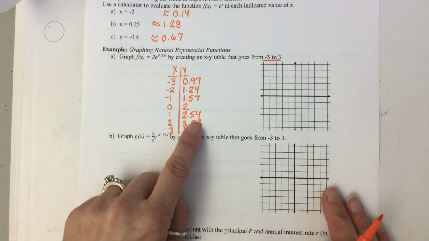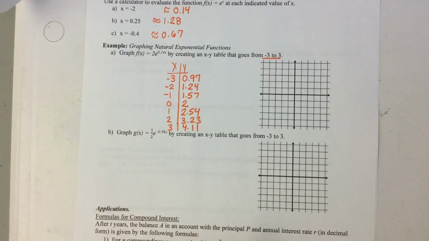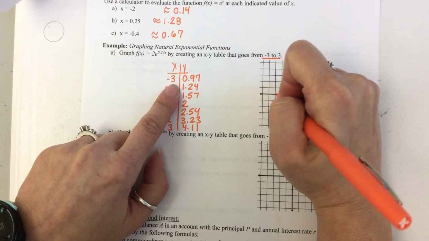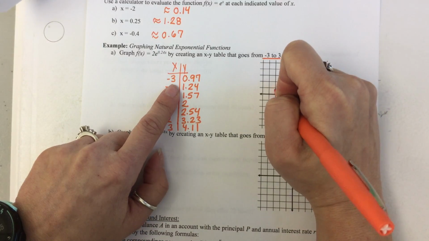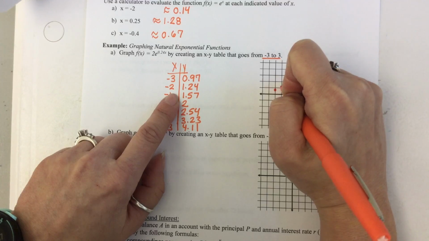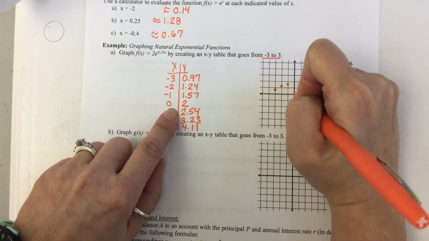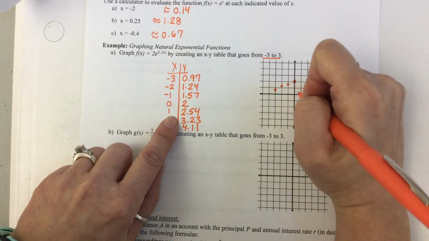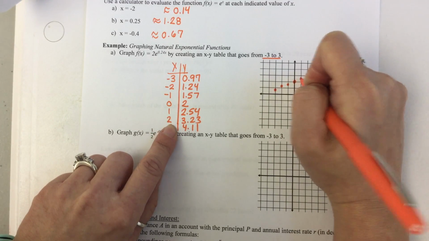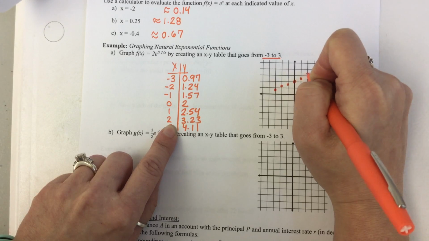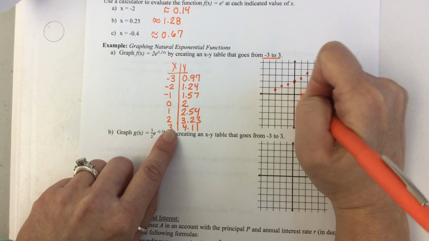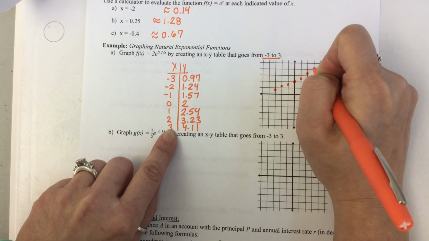Now when we graph it, we will see those exponential graph characteristics. If I go to the left 3, I go up almost 1 unit. Left 2 up 1 1/4. Left 1 up 1 1/2. Ooh, 0, we jumped up to 2. 1, we're at 2 1/2. 2, we're up 1, 2, 3, and a little bit more. Go to the right, 1, 2, 3, I'm up 1, 2, 3, 4, and a little bit.